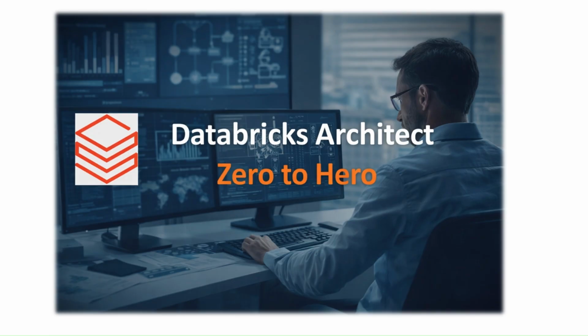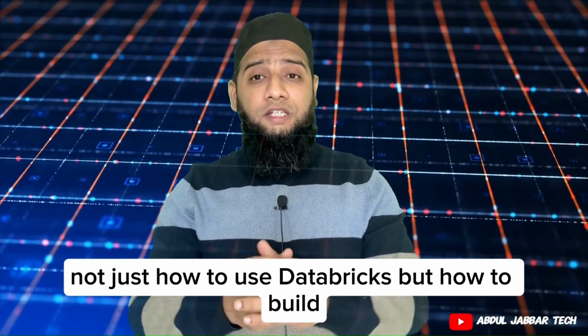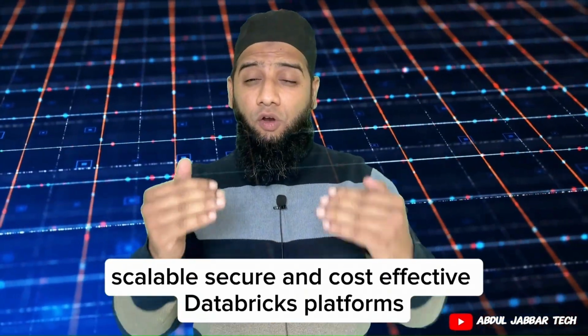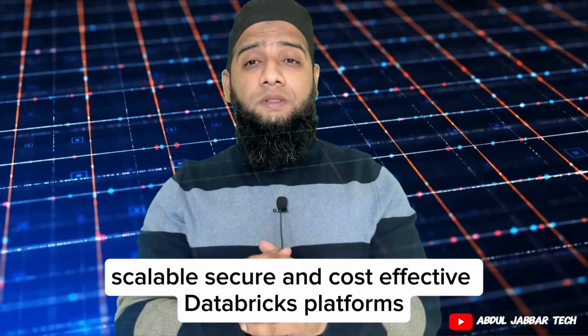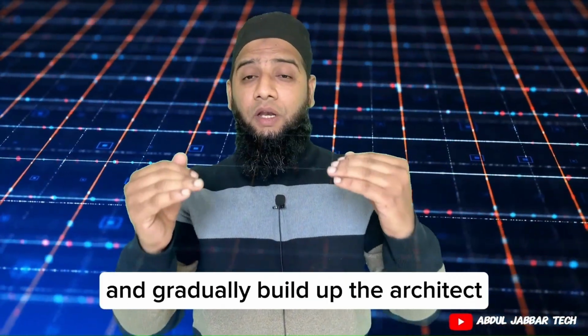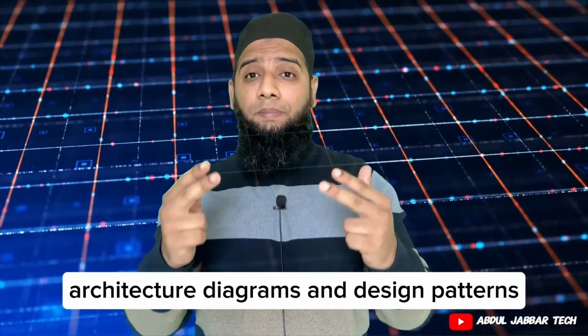In this series, we'll focus on architecture, design, and decision making, not just how to use Databricks, but how to build scalable, secure, and cost effective Databricks platforms. We'll start from the basics and gradually build up the architect level understanding, covering concepts, architecture diagrams, and design patterns.